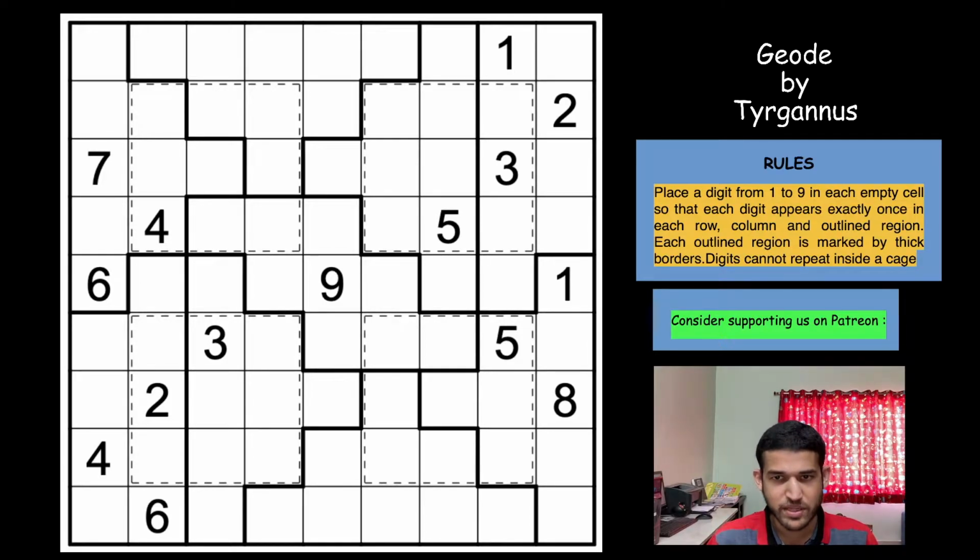It is an irregular plus window combination, that is each row, each column, and instead of 3 by 3 boxes, each of these irregular shaped regions, which are marked by thick borders that you see here, will have digits 1 to 9 without any repetitions. In addition to that, we have 4 dotted cages inside the grid. These will also have 1 to 9 without any repetitions. So these are the rules. With that, we'll start the Sudoku.